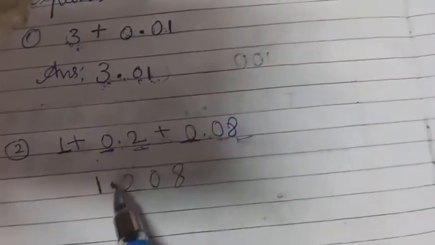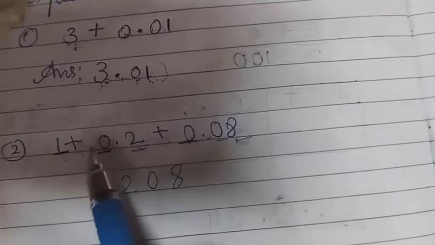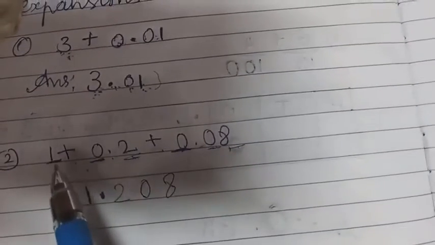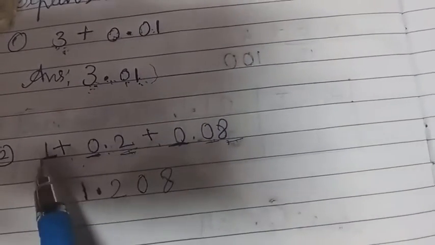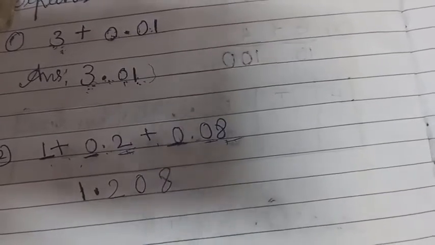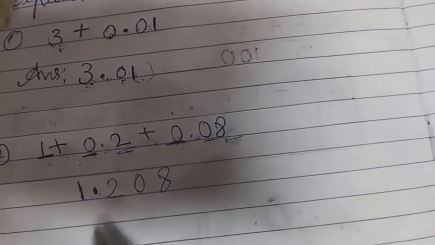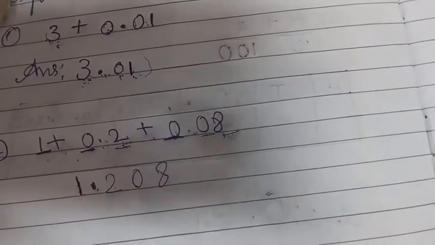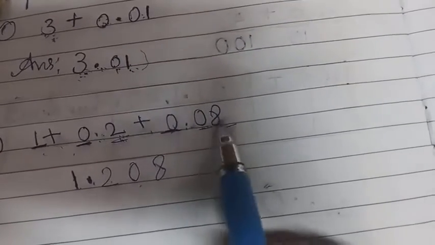I will explain again, students. The question is 1 plus 0.2 plus 0.08. Now tell me which numbers come before the point: 1, 0, and then 0. If we add in the ones place, 1 plus 0 is 1 only, and then 1 plus 0 again, 1 only will come. So put here 1 and then the decimal point. After the decimal point, which number is there? 2. Write here 2. Then after the decimal point, which numbers? 0 and then 8.